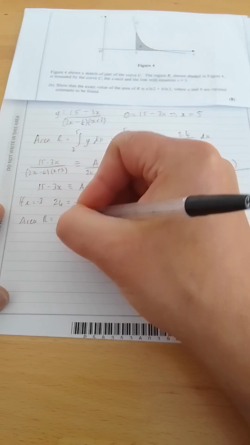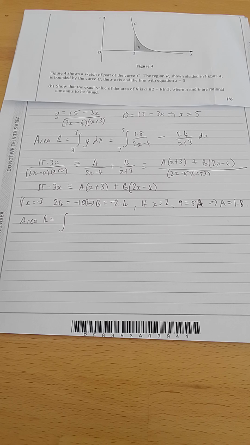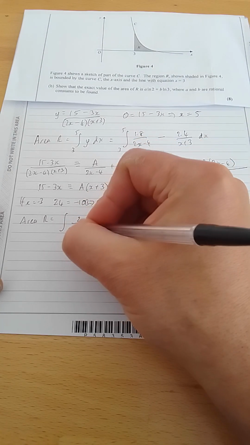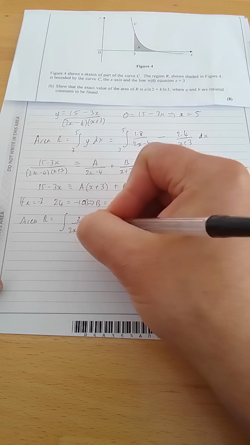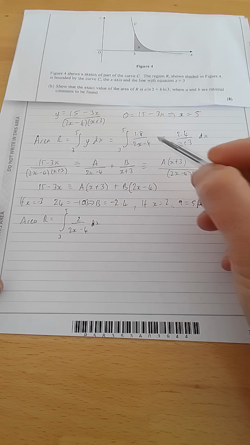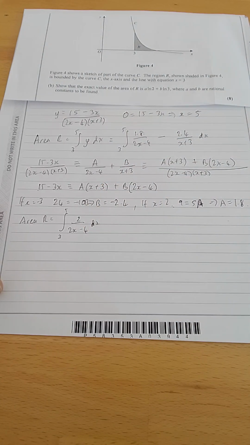So area R is, the first integral, because I want 2 to be on the top, I'll write 2 over 2x minus 4 dx, from 3 to 5. And here it should be 1.8, so what I need to do is divide by 2 and times by 1.8.